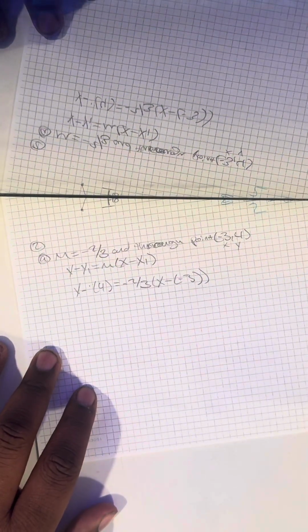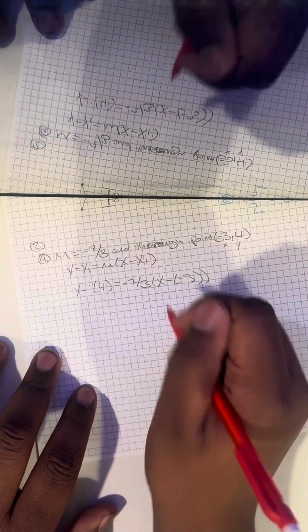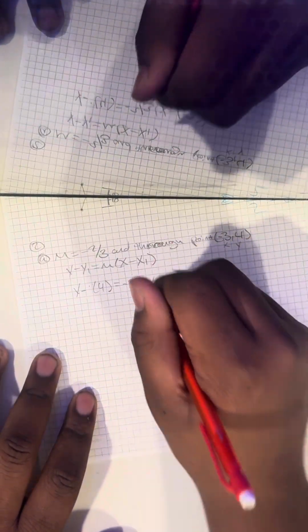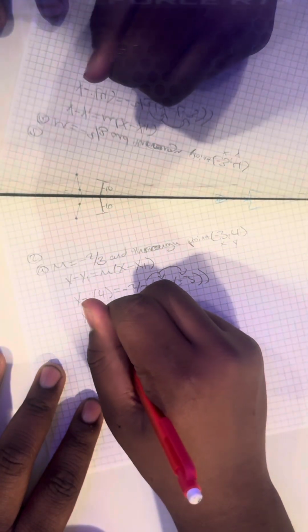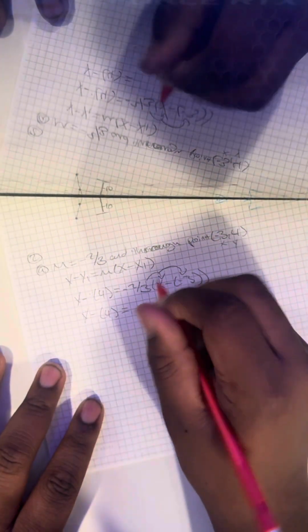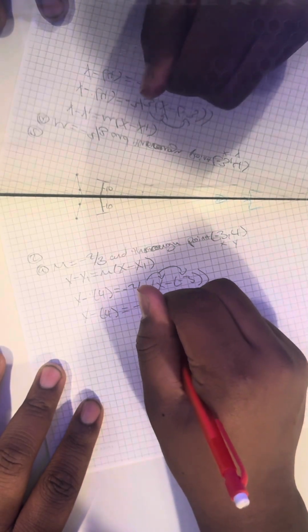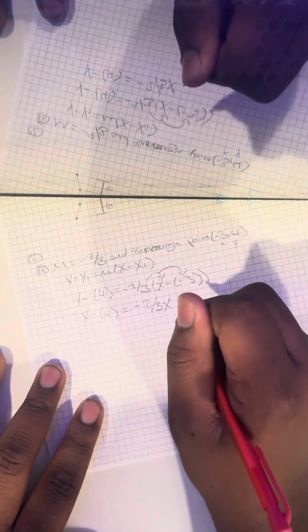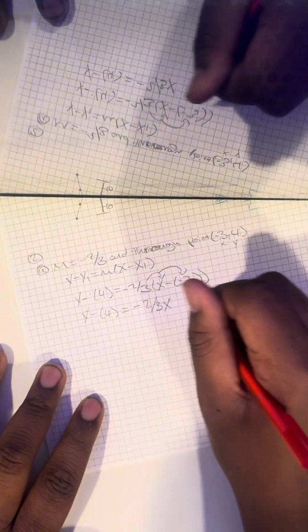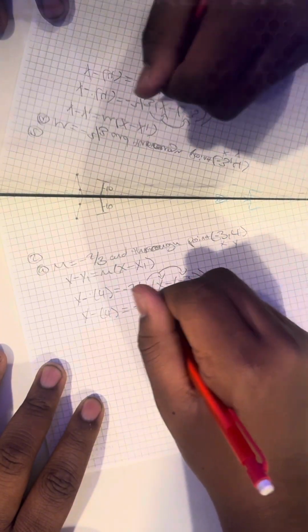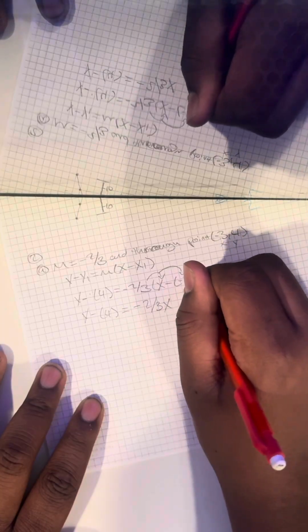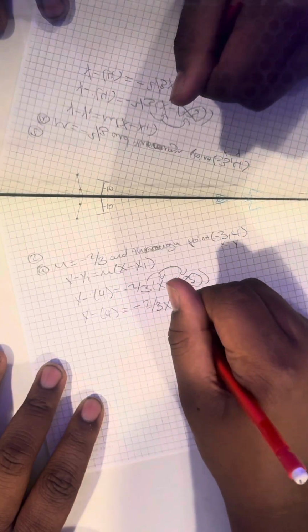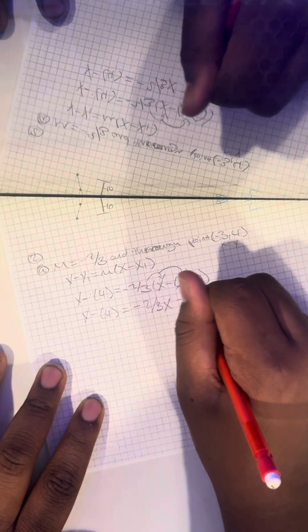So we can start with the parentheses and distribute. Y minus 4 equals negative 2 over 3 x, and the 3 eliminates the 3, and the negative eliminates the negative, so it'll just be minus 2.